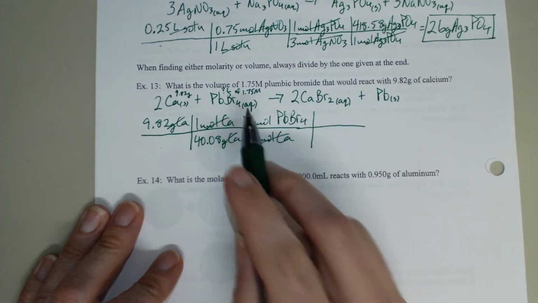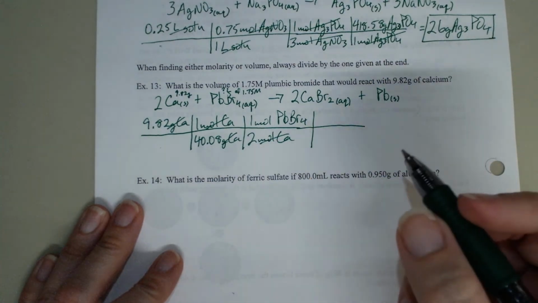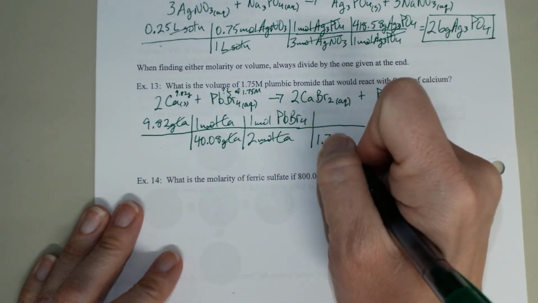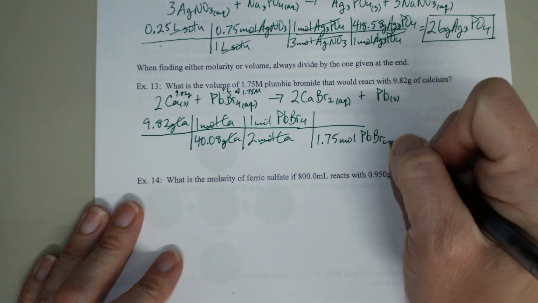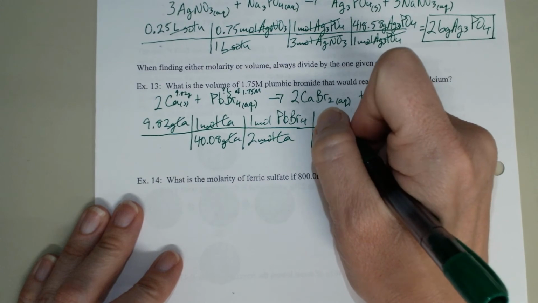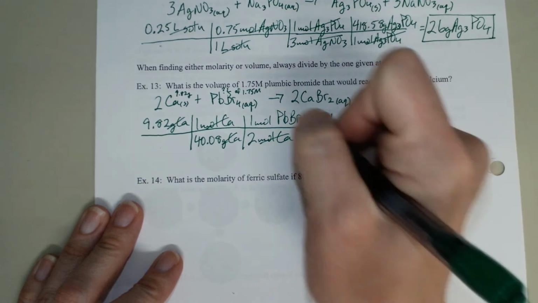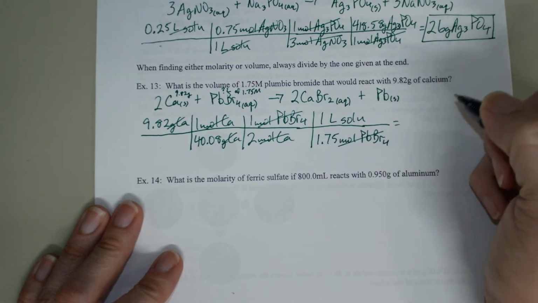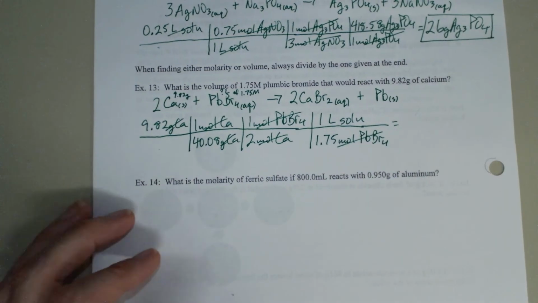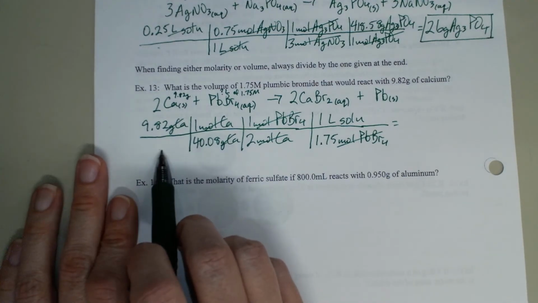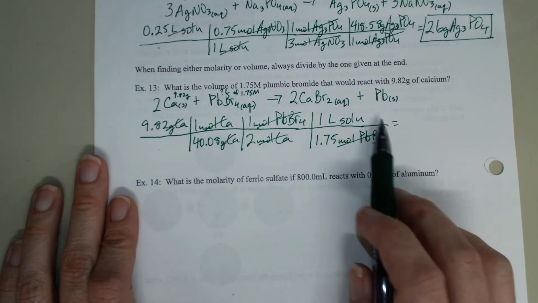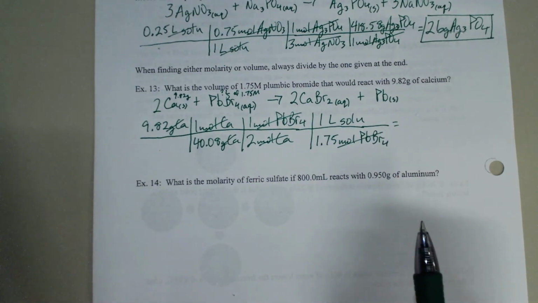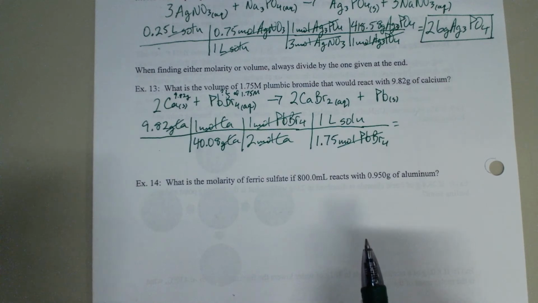Okay, so then I'm going to use my molarity for a conversion factor. So for every 1.75 moles of plumbic bromide, that gives me 1 liter of solution. So then I don't actually have to do anything with this empty space right here. You only have to do that when you're trying to find molarity. When you're trying to find volume, you just end with volume on top. That's all you have to do. When you're looking for molarity, it's a little bit more complicated, but it's not that bad.